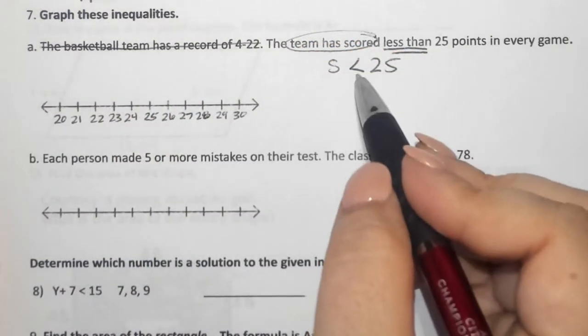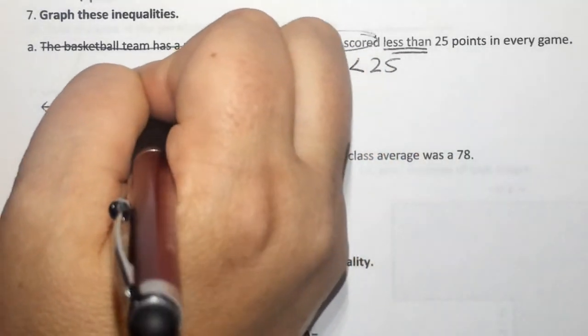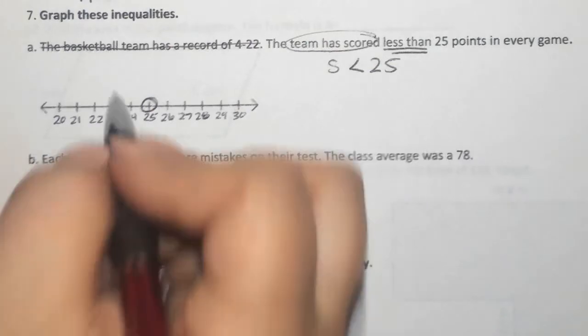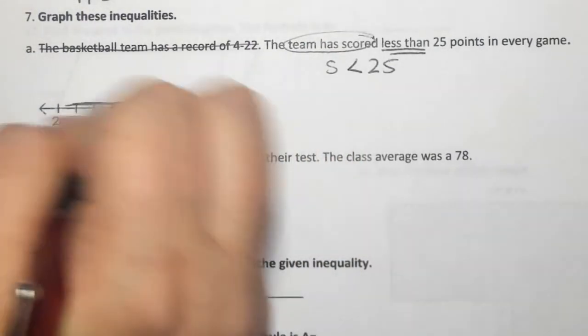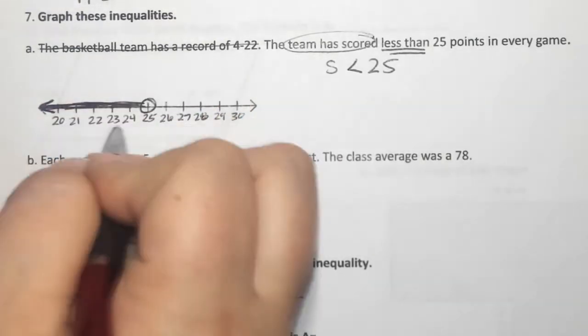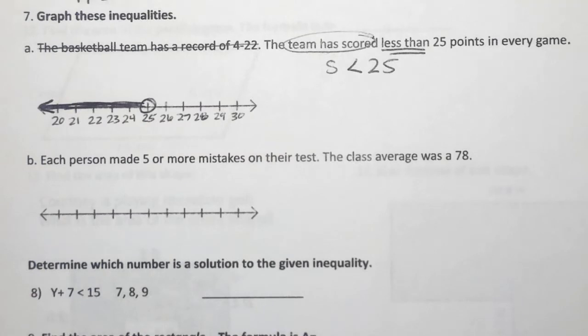All right, since it's less than, we want to use that open dot because that open dot means it's not really there. It's important, but it can't be 25 because they haven't gotten that many. All right, and then it's less than, so we're going to the left. I'm also going to the numbers that are lower, because they're less. If I went up, that doesn't work because then we've been making more than that many points.